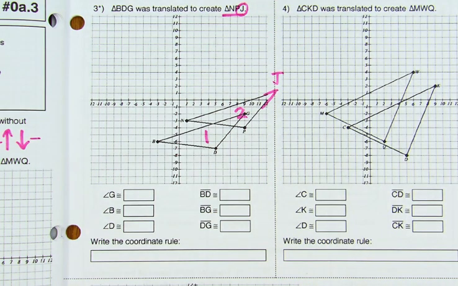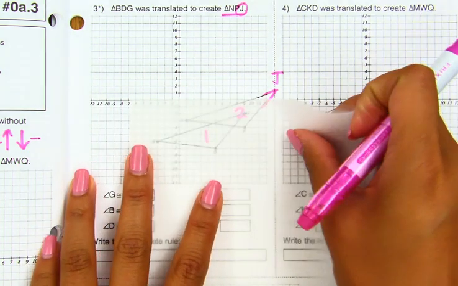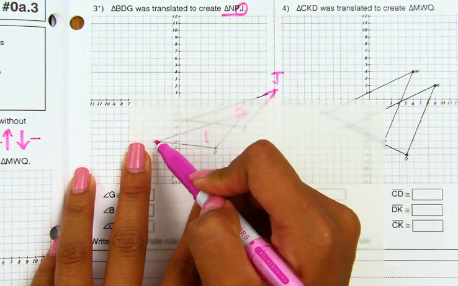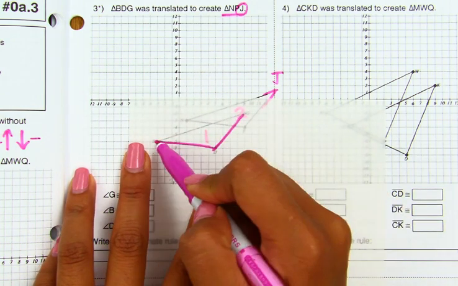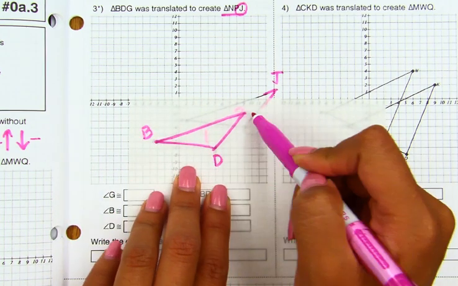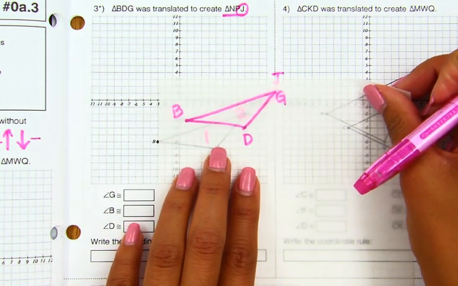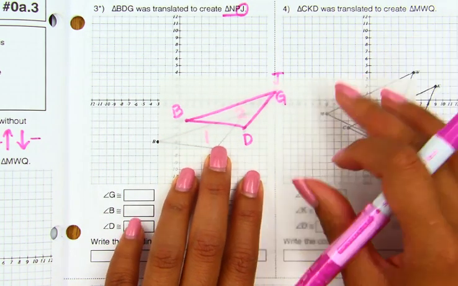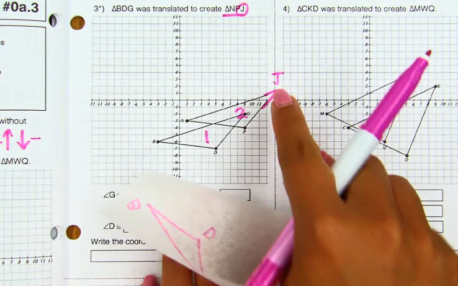Okay, so now that I have that, you do have an option in order to find all corresponding parts by simply using patty paper and tracing it. So for example, I could trace triangle BDG like so, and literally slide the patty paper across to see which angles are congruent to which angles. So for example, in this case, angle G is congruent to angle J.